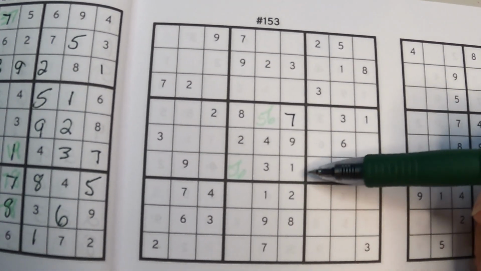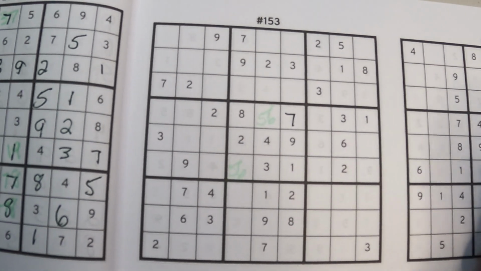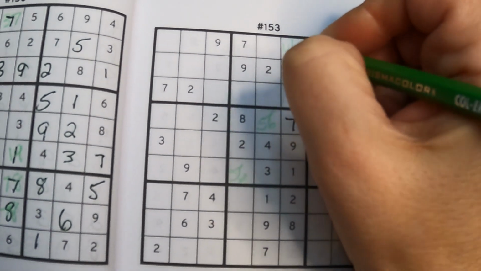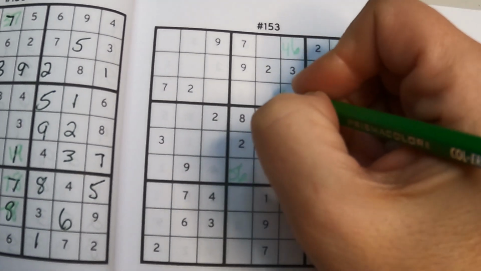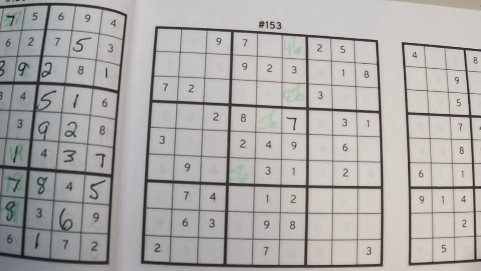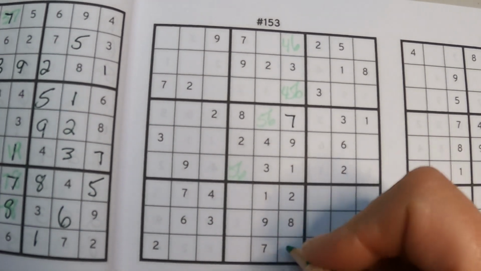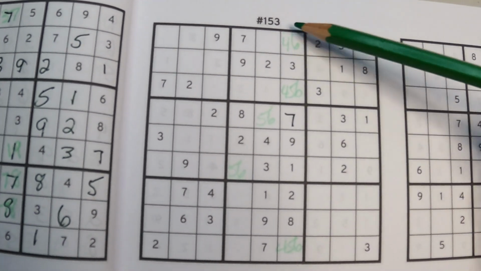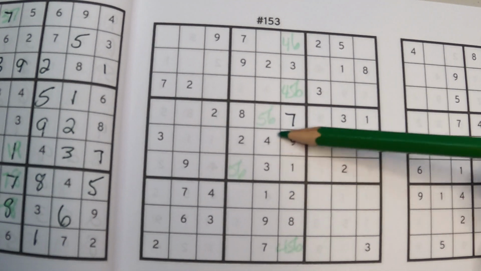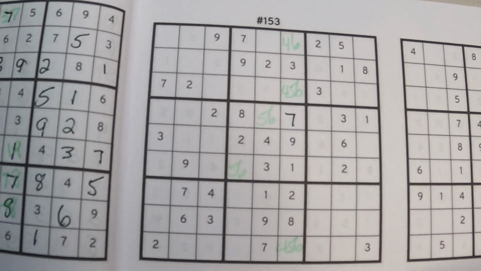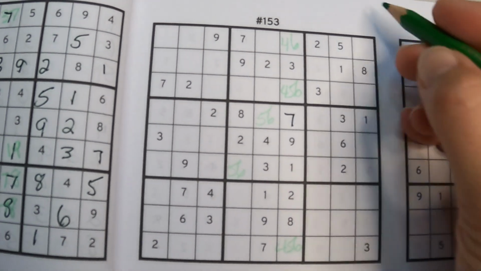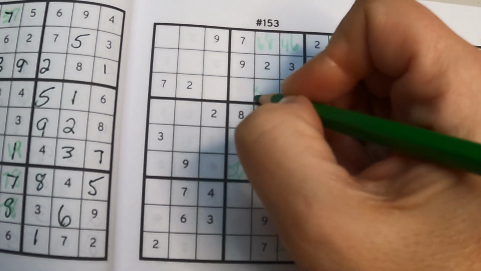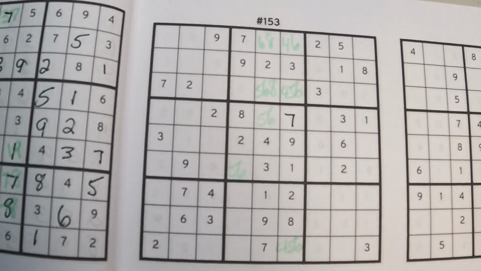For this column, looks like we're missing 4, 5, and 6. We've got the 5 here, so 4, 6, no help here, 4, 5, 6, and no help here, 4, 5, 6. For this column, we're missing 5, 6, and 8. We've got a 5 here. So 6, 8, and no help here, so 5, 6, 8.